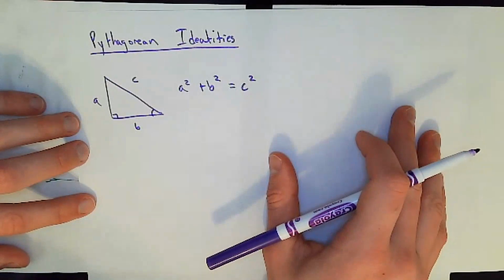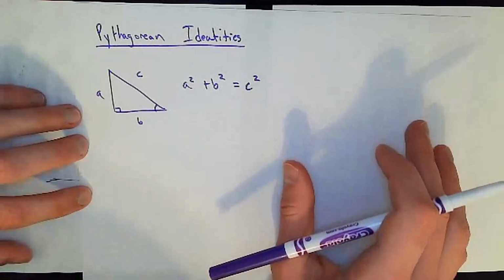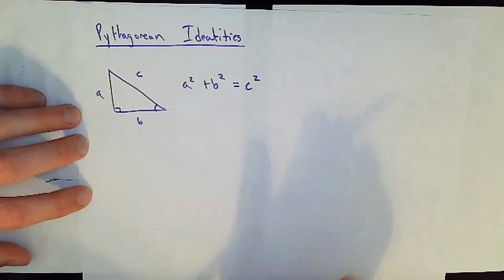Hang on, what is my camera doing? Is it moving? Or is it just because I have my screen split? Okay, I think we're good.